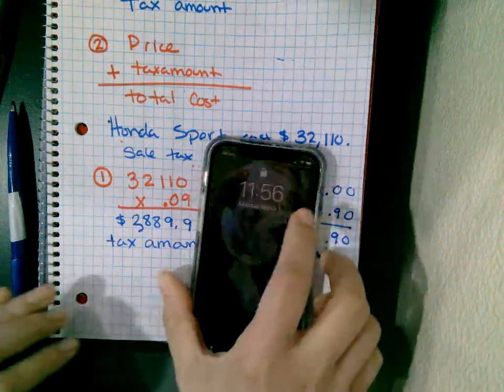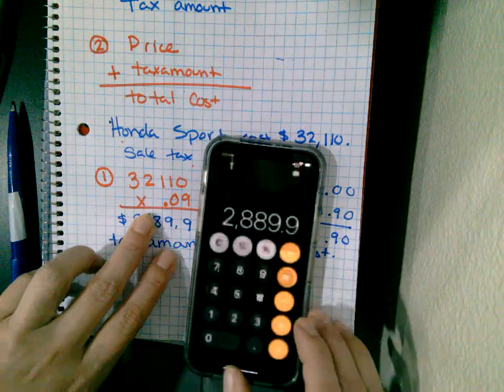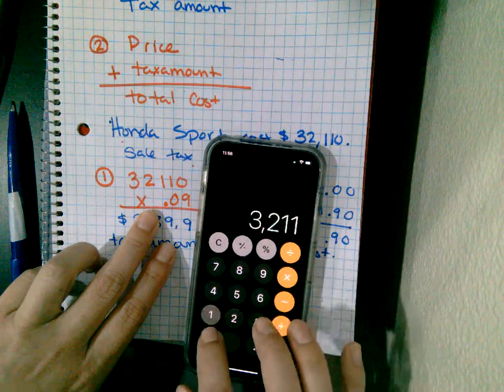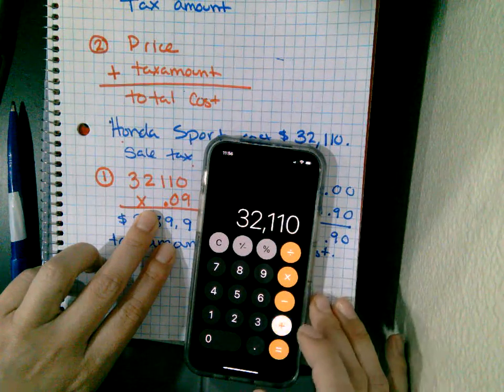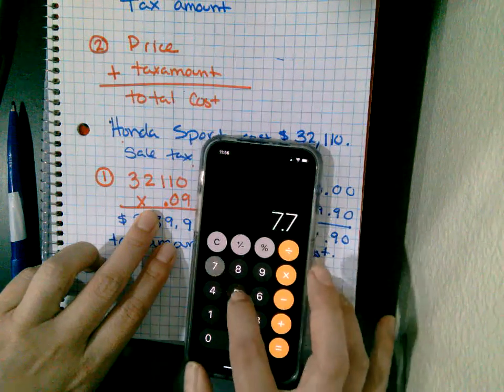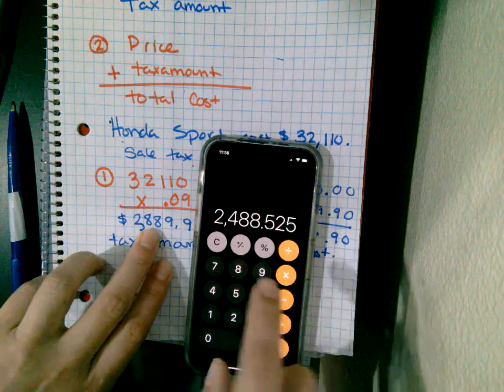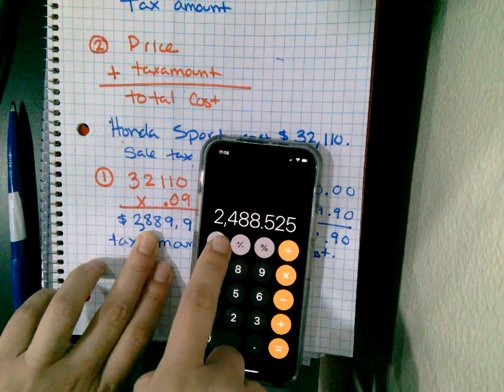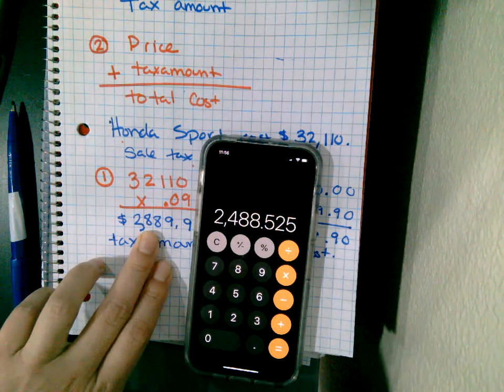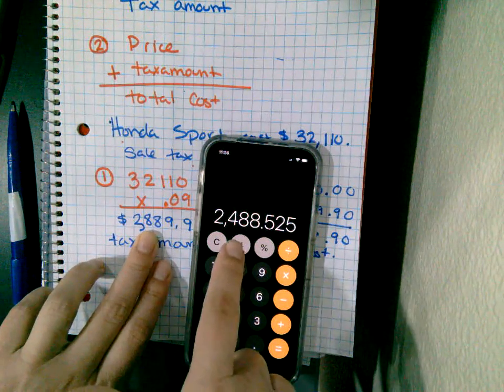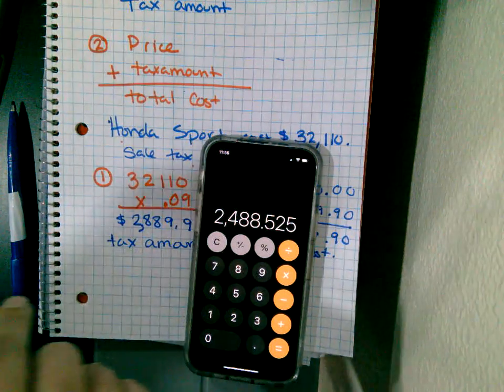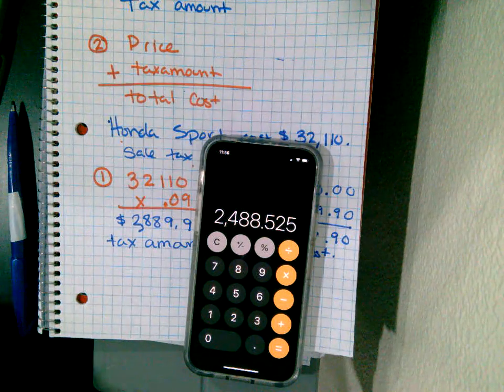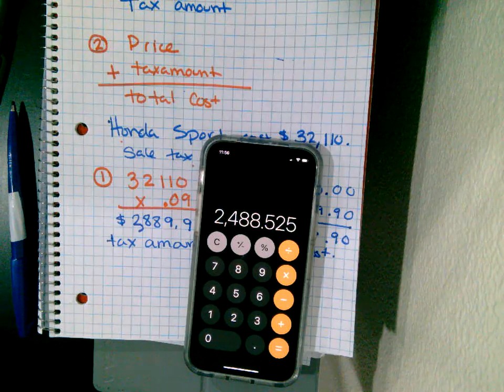Let me just do this really quick. If I go to a Costa Mesa dealership, I would pay $2,488 in taxes. So I'm saving $400 if I drive to Costa Mesa and buy my car in Costa Mesa. Imagine that, $400. How much gas money is $400, right?